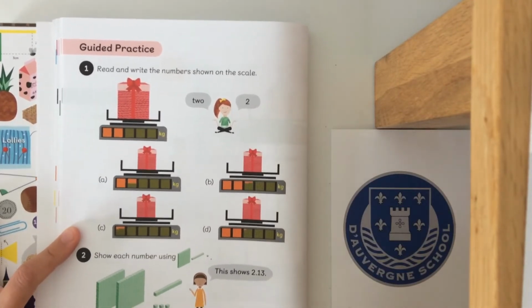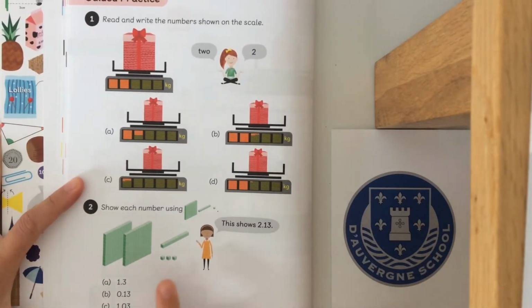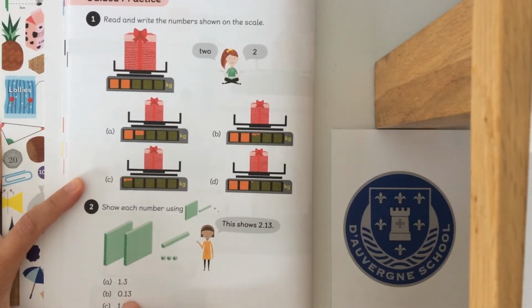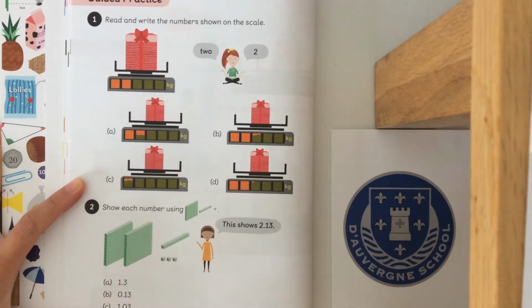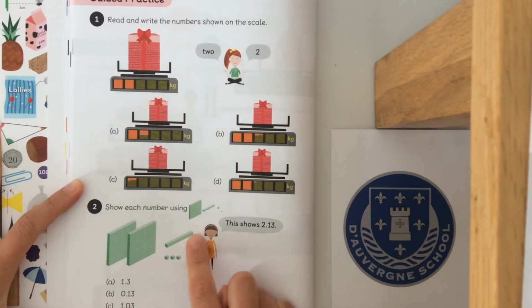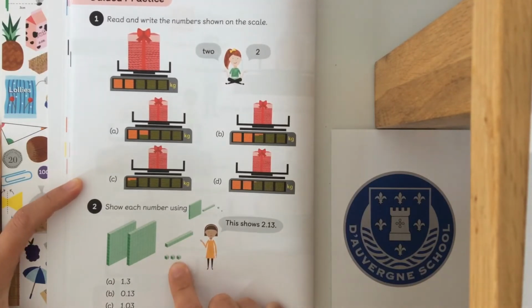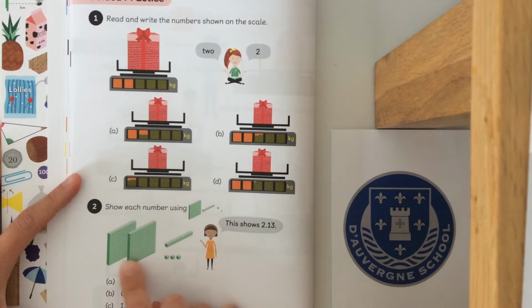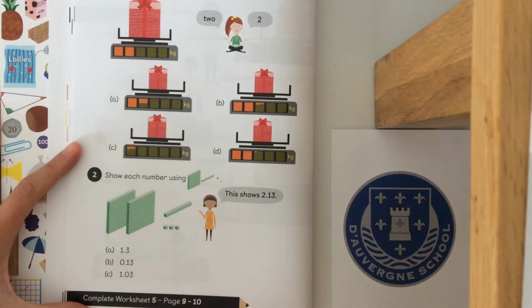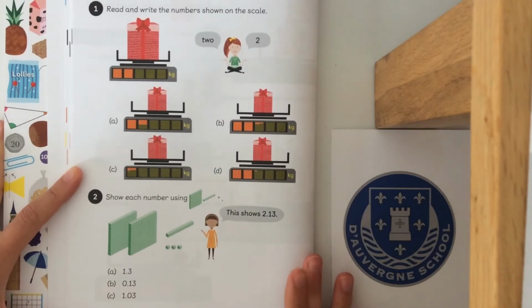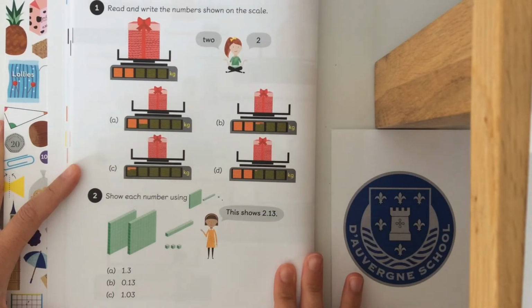Okay, and then it's asking you to show each number using our base 10. You can draw these. We know that 1 whole square is worth 100. We know that our sticks are worth 10, and we know that our cubes are worth 1. Or 1 whole, tenths and hundredths in this situation. So 1 whole, 1 tenth and 1 hundredth, and you can draw those next to the values here. Okay, pause the video now and give that a go.